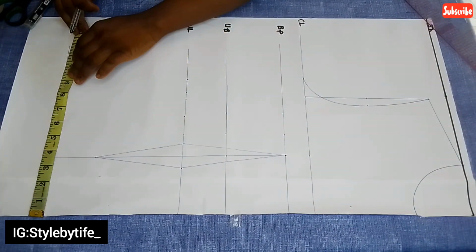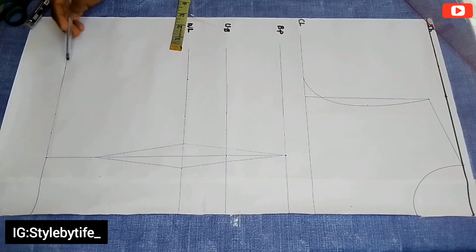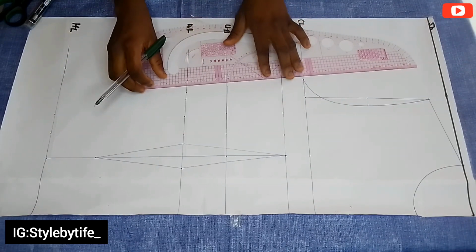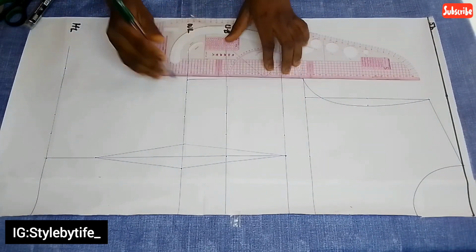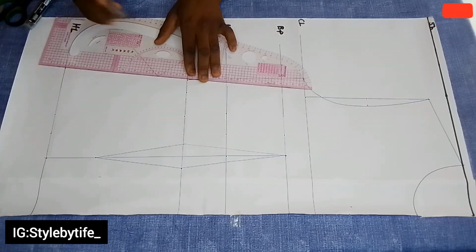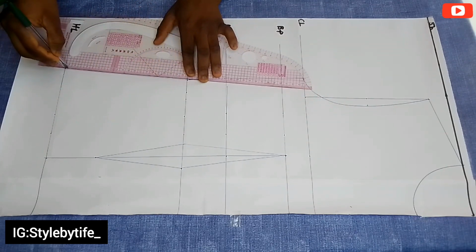Now on the hemline, you're going to divide your hip measurement by 4 and you're going to mark it there. So now I'm going to connect all these points together. So from the chest line here, I'm going to connect to the waistline, and then from the waistline, I will connect to meet the hemline. So go ahead and do the same thing. So this is what mine looks like.